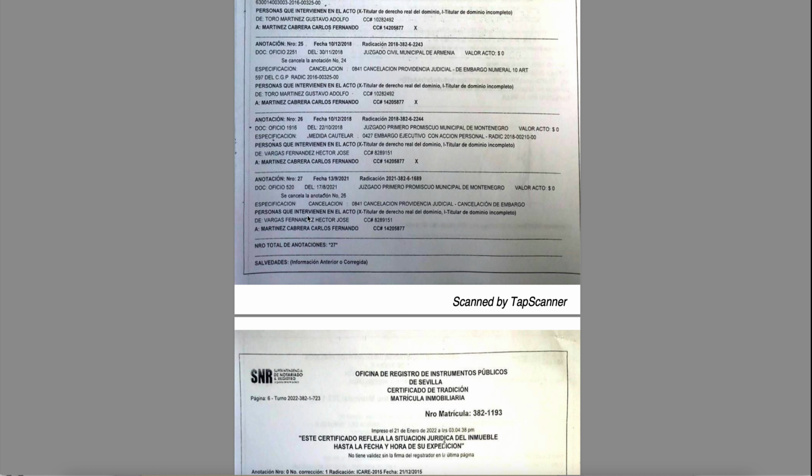We see here that the last movement of this property has like a problem, I mean a legal process. It was an embargo, so it was canceled because it needed to be free of any issue, any legal process.